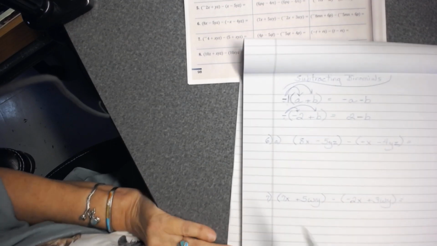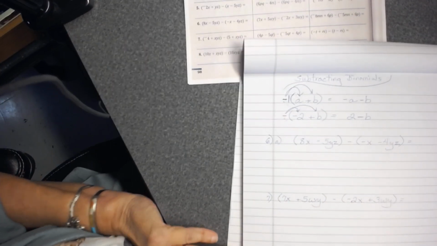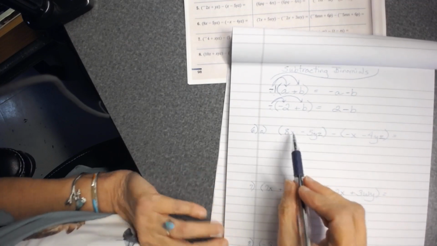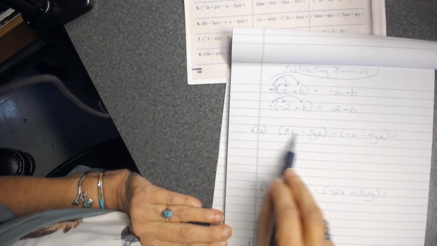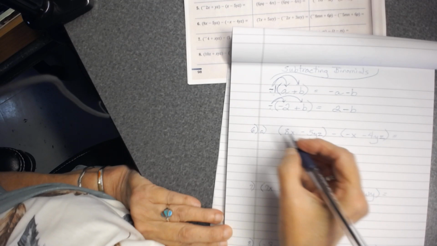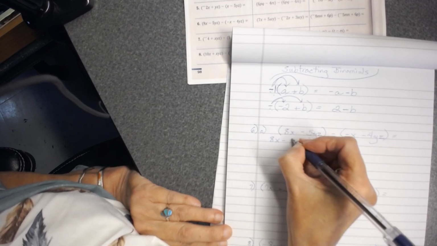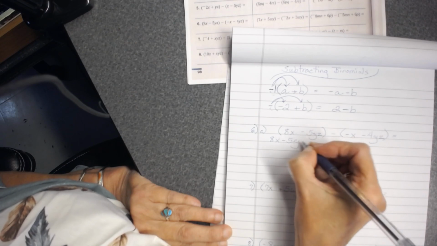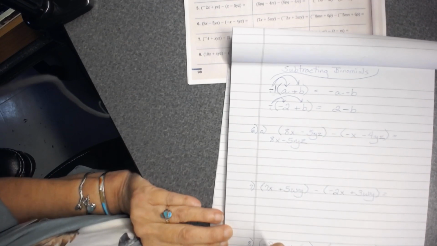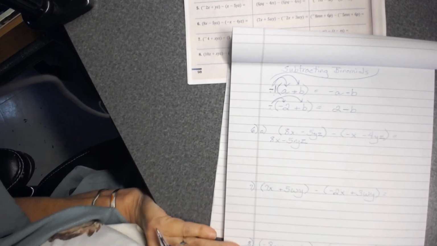So we will be using that when we're subtracting our binomials. Okay? All right. So first step, let's just write this down without the parentheses. 8x minus 5yz. All right? We're through with that.